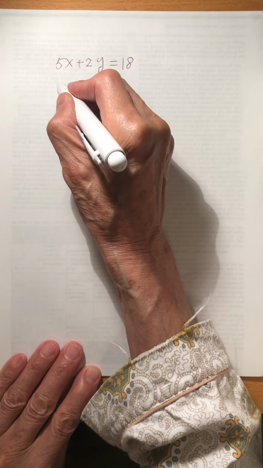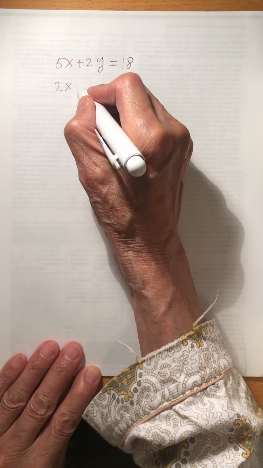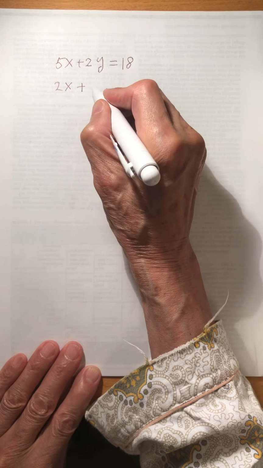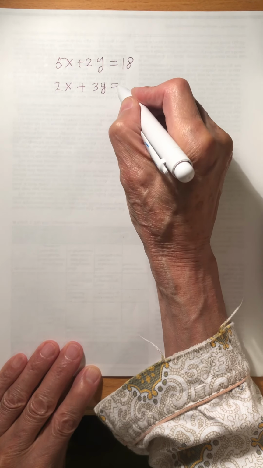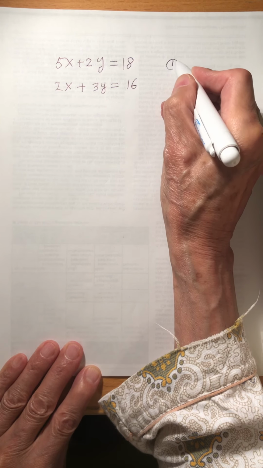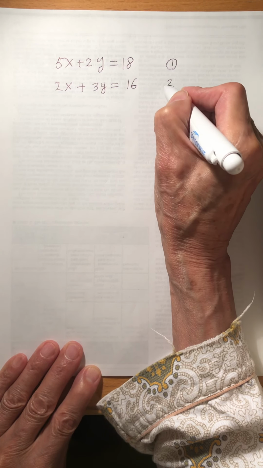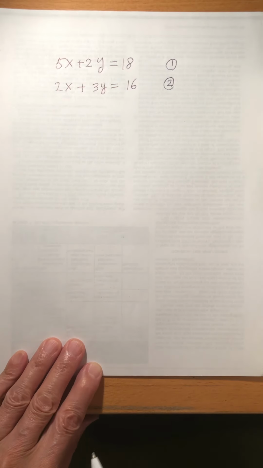That's the first equation. And the second equation is 2x plus 3y equals 16. I call this number 1, and I call this number 2.